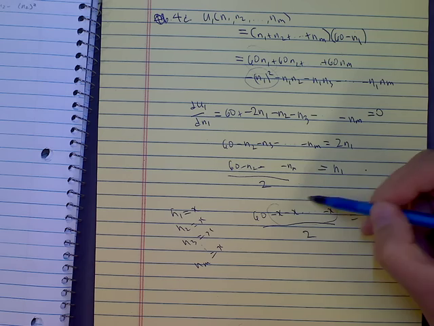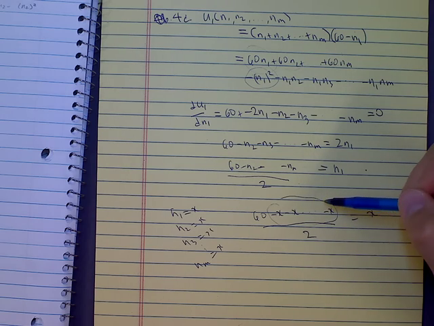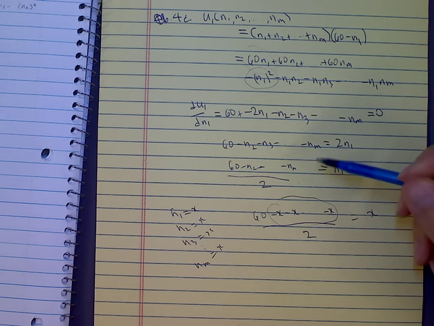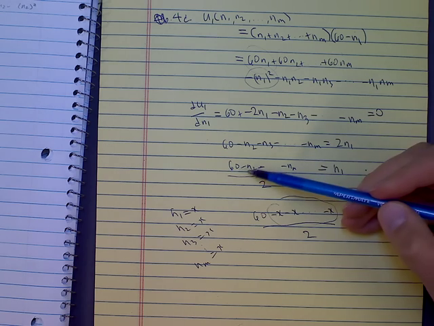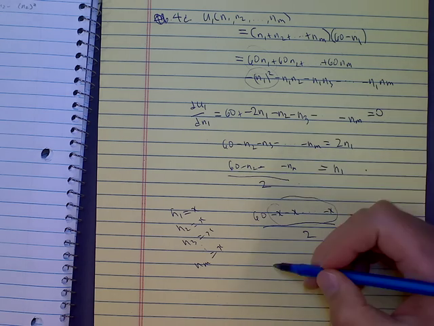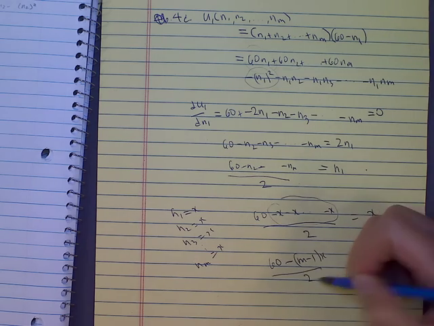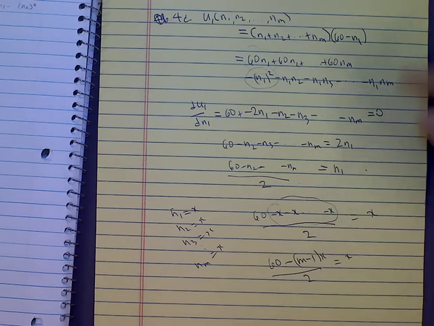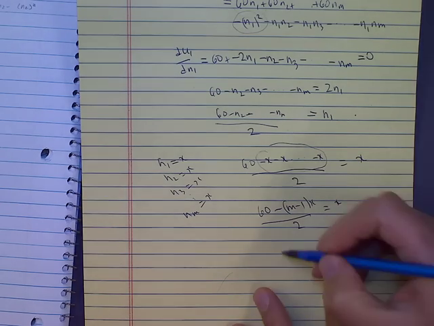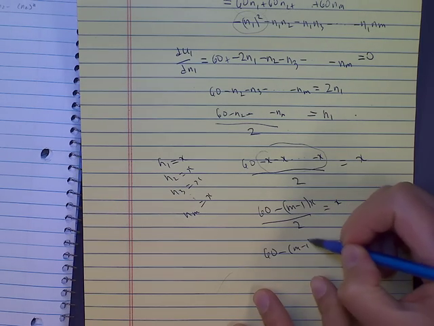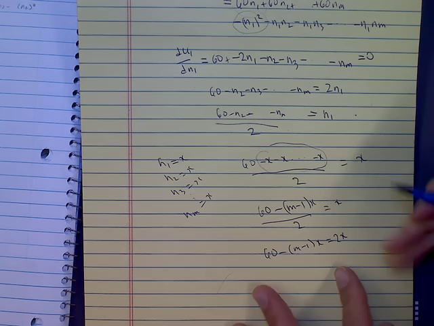What's this going to be? This is just a lot of minus x's, right? But how many of them are there? There's m minus 1, exactly, because there's no N1. So this is going to be 60 minus m minus 1 times x, over 2, equal to x. Now I'm going to multiply both sides by 2. I get 60 minus m minus 1 times x equals 2x.